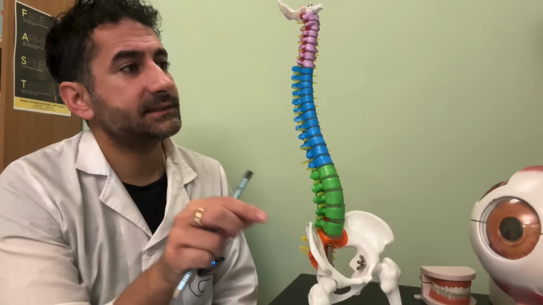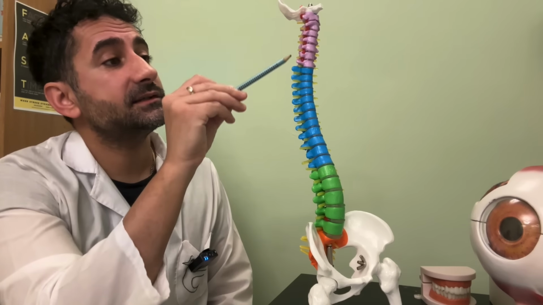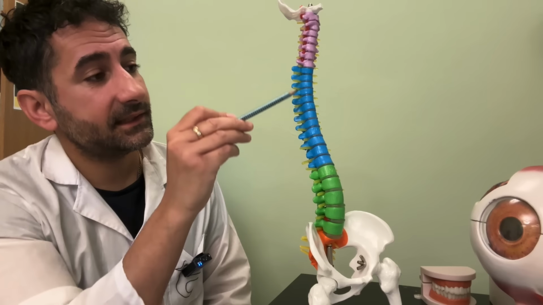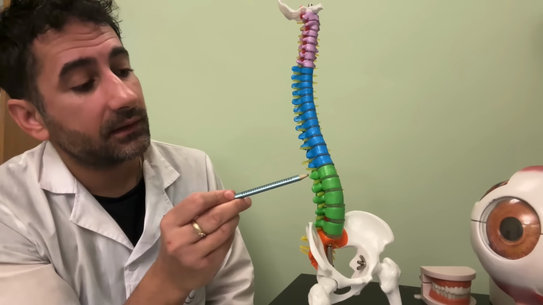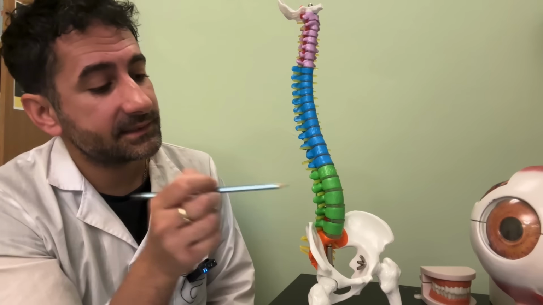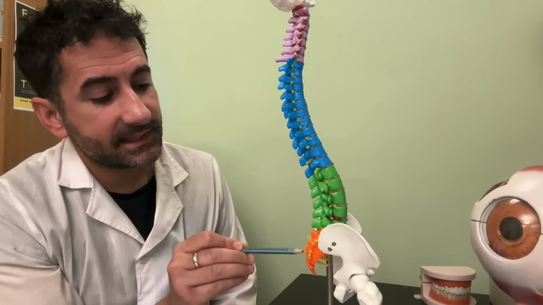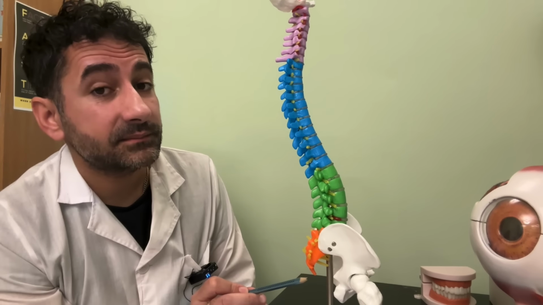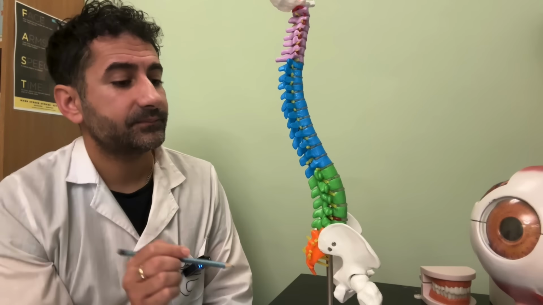So let's have a look at the sections. So they're colour coded, as we said. We have a cervical section, thoracic, which is the biggest portion there, lumbar section, our sacrum, and of course at the bottom our tailbone, our coccyx there.